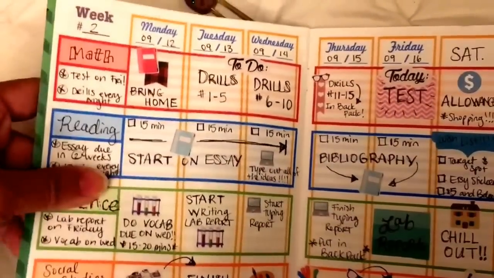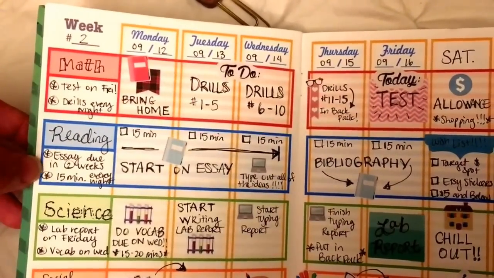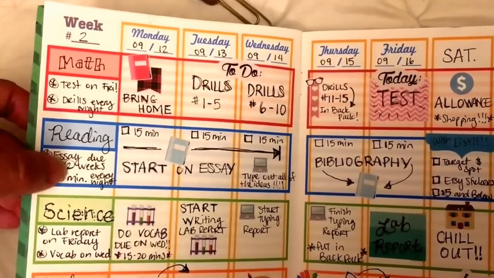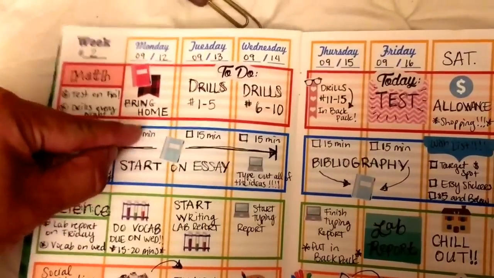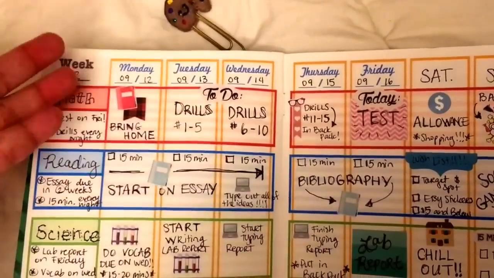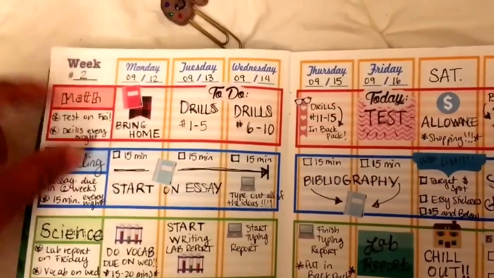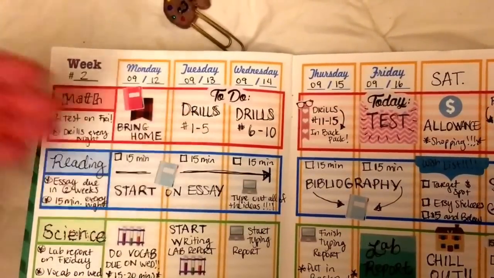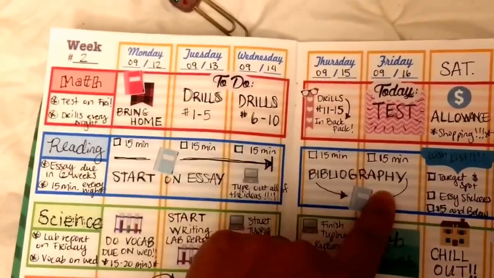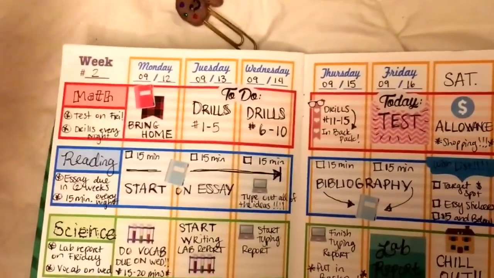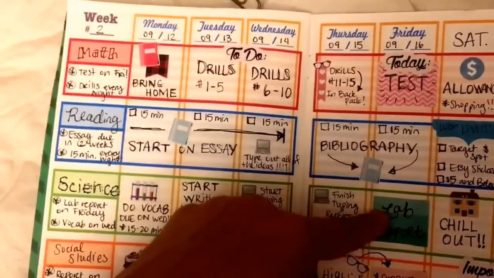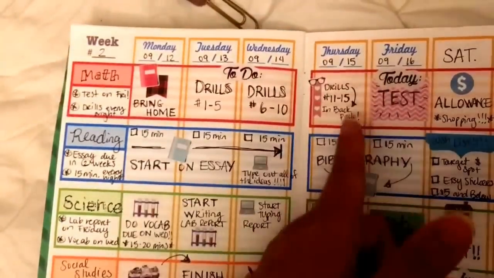For reading, let's say for example you have to work on an essay or a writing assignment, and you also have to do something like 15 minutes of reading every night. So I went ahead and wrote in a checkbox with 15 minutes every single night, because that's always something that you would have to do. Or even if you have to read a whole entire book, if you don't have the requirement of reading 15 minutes every single night, just by doing that, it will make reading assignments so much easier to deal with, so you're not having to read half a book after you've had a whole week in order to do it.